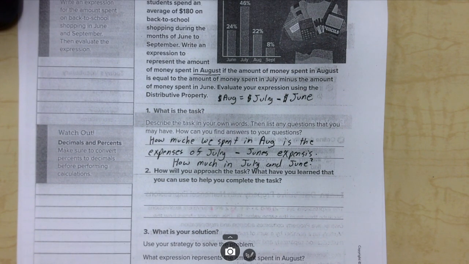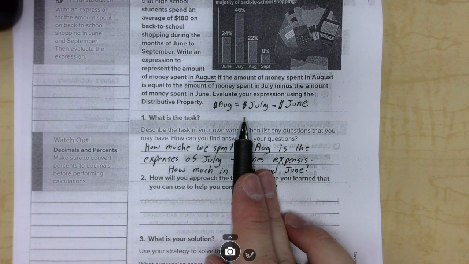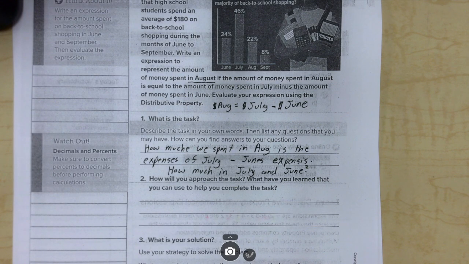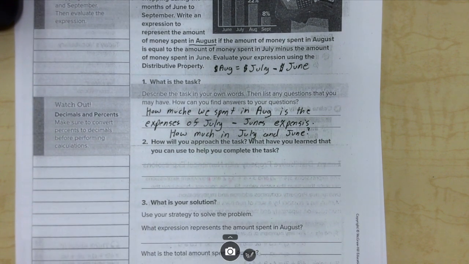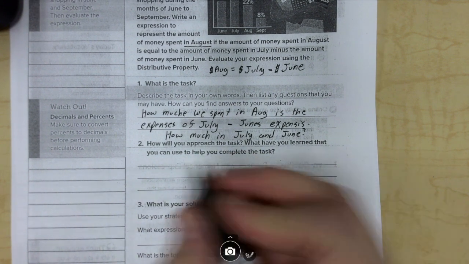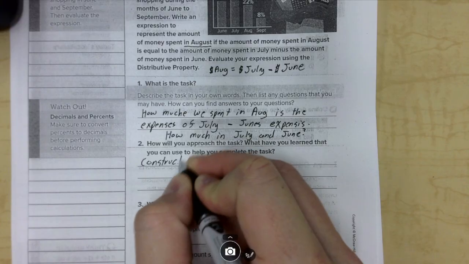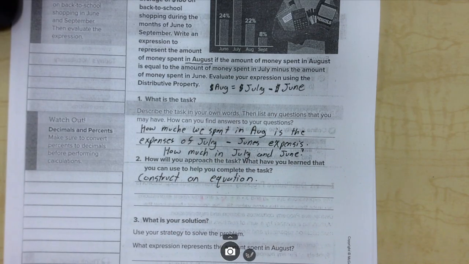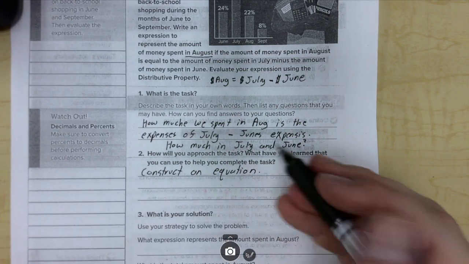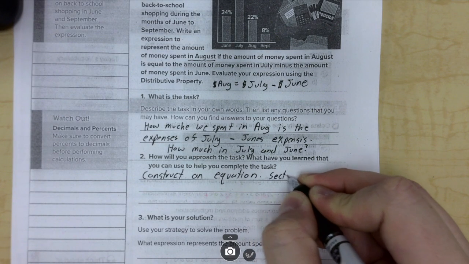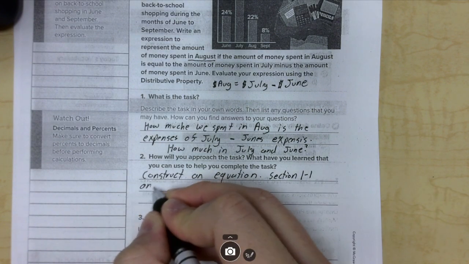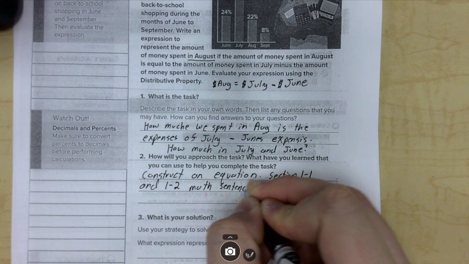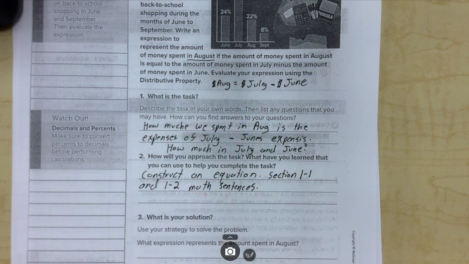How will you approach the task? What have you learned that can help you complete this task? Well, we've already set this up right here. We're going to say construct an equation. An equation has two sides equal. We do. What have you learned that can help you use this? This would be section 1.1 and 1.2, and that's math sentences. It allows us to translate written words into math expressions.